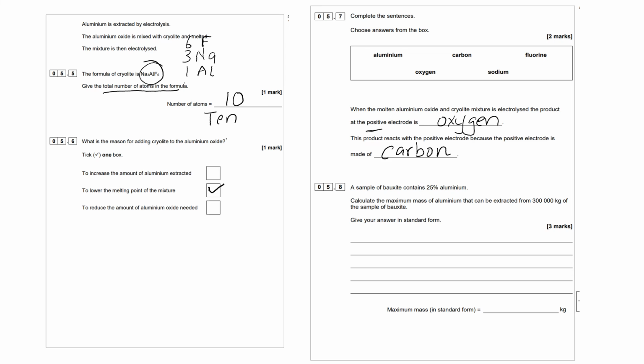Now, a sample of bauxite has 25% of aluminium. Calculate the maximum mass of aluminium that can be extracted. You have been told it is 300,000 kilograms in this sample. You know it's 25%, so you could put 25 over 100. And they're giving you the mass. So all you need to do is work out what is 25% of 300,000 kilograms.